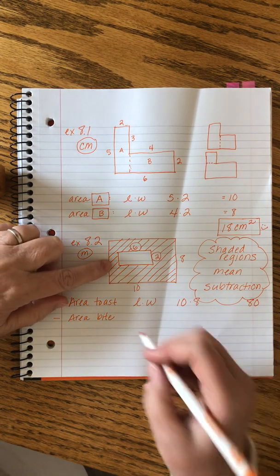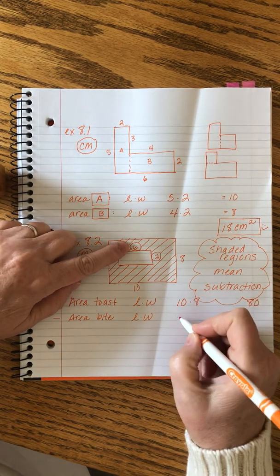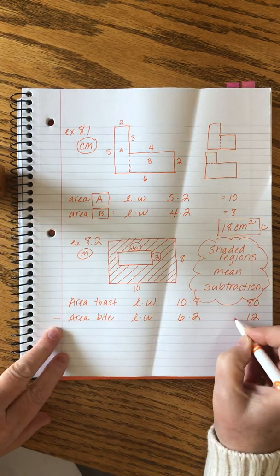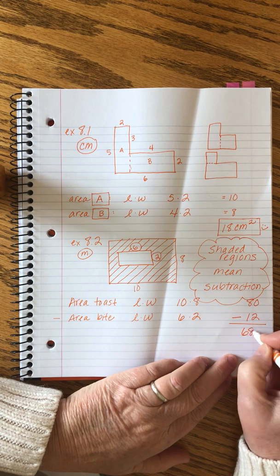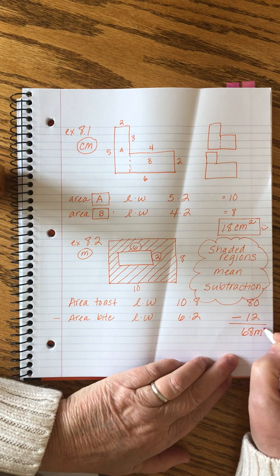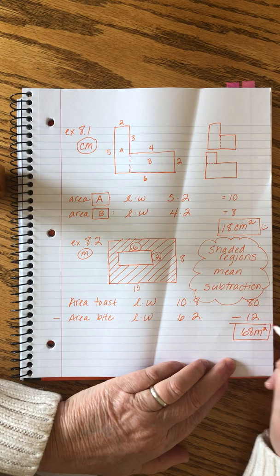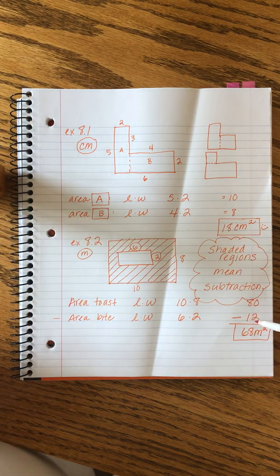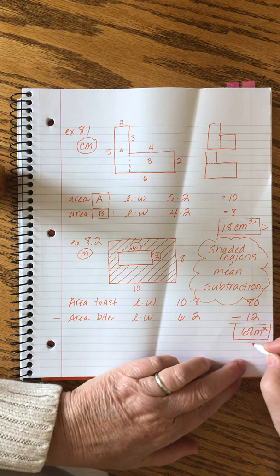Now we want to measure the area of the bite. It's a rectangle, so again our formula is length times width. This time, however, it's 6 times 2, which is 12, and remember we're subtracting that. So when we do, we get 68 meters squared, again because we're finding areas. That is the area of the shaded region. It's the whole toast minus the bite. 68 meters squared, and that is the right answer, yes.